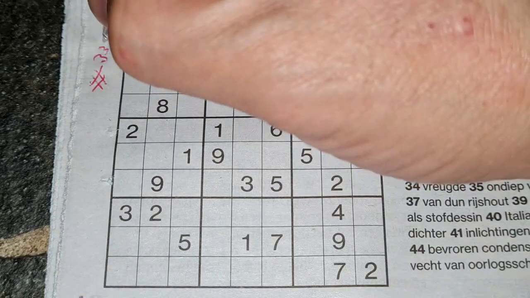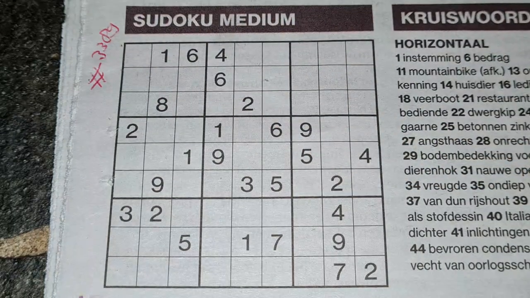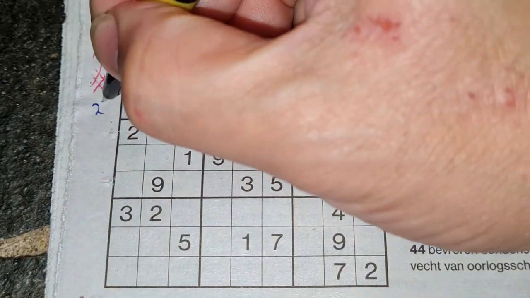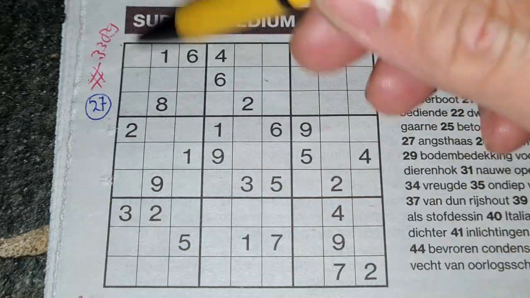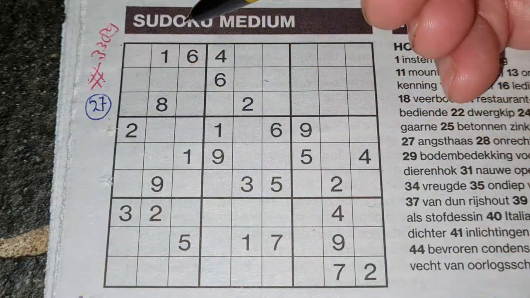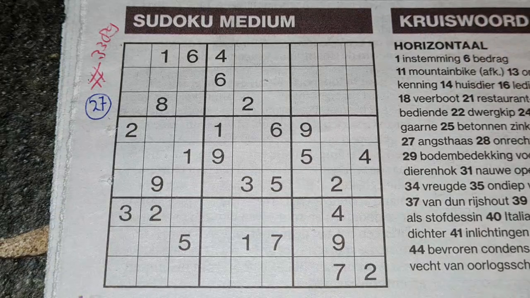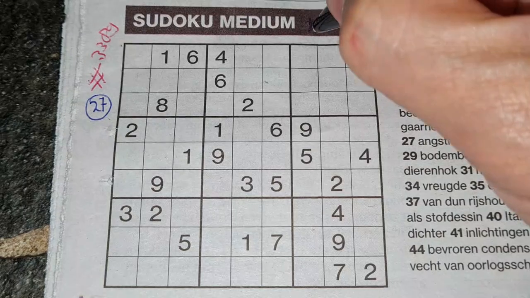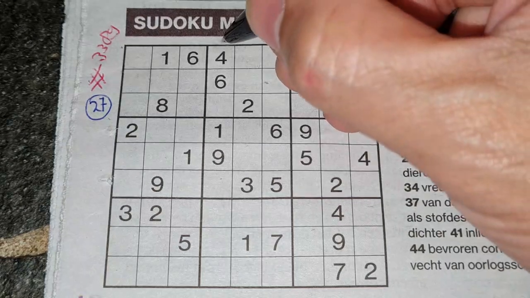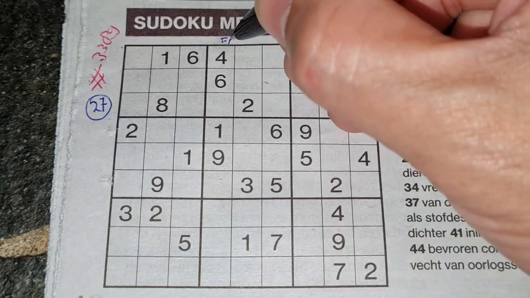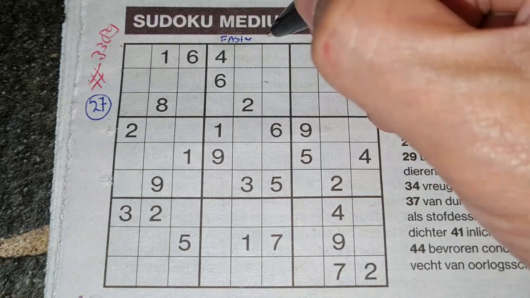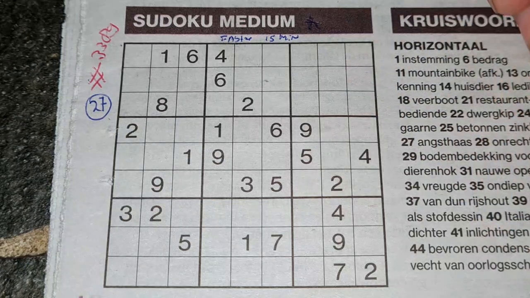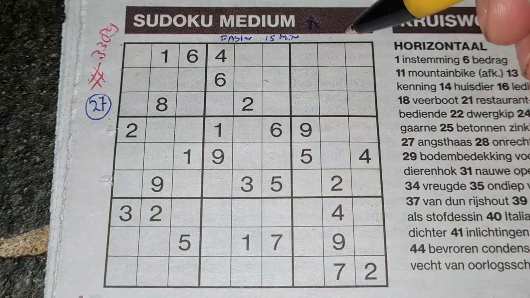3389. Before I start, I always count the printed digits. This one has 27 printed digits. Correct me if I'm wrong. And if you compare with the 1 star, 2 stars, 3 stars, and 4 stars in the additional, this will be a 1 star. And for 1 star, I need to be faster than 15 minutes. Well, we will see. So let's get started. Alright.